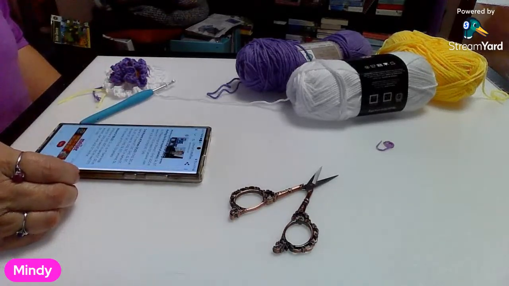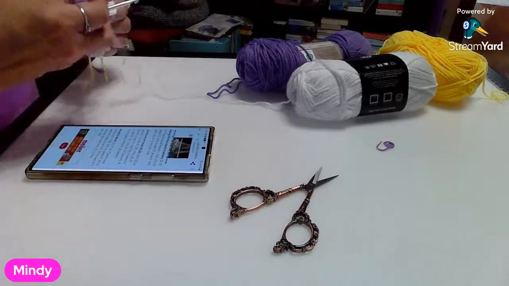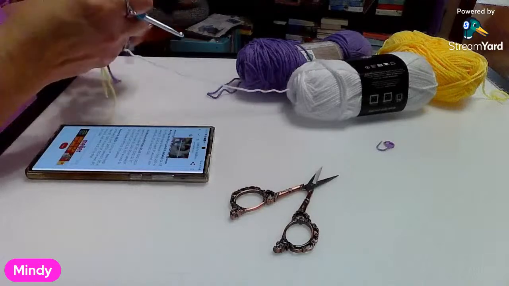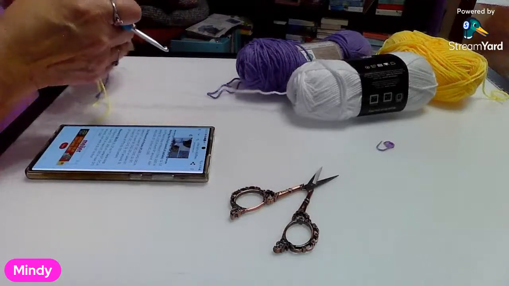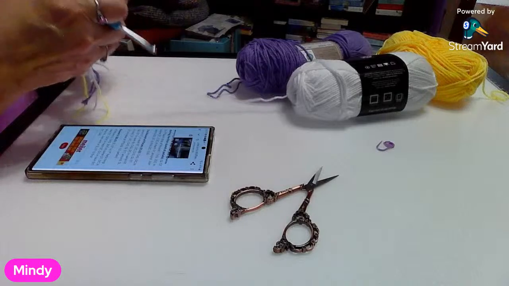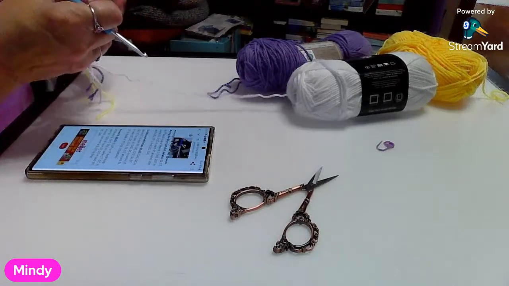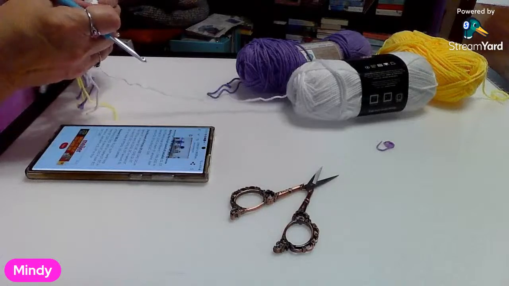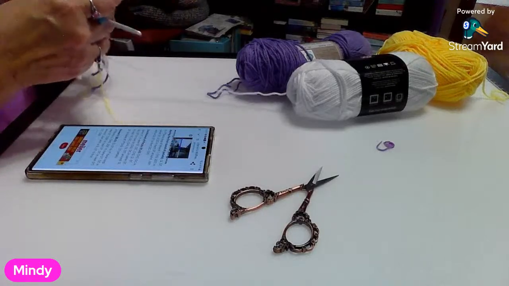Okay, what do we do after we get back around? I should have 12 petals. Let's see if we have 12 petals now. Like I said, they're larger petals now. So we got 1, 2, 3, 4, 5.